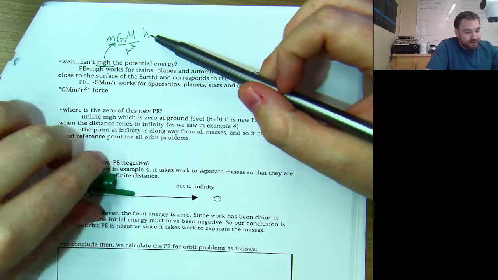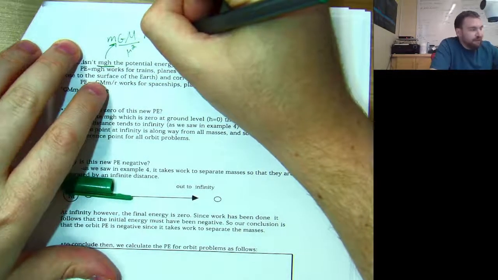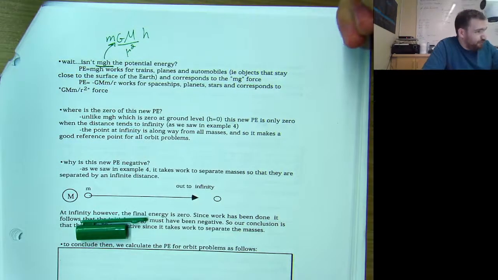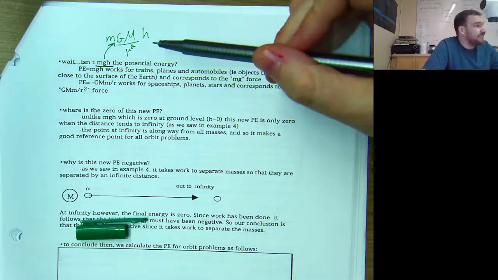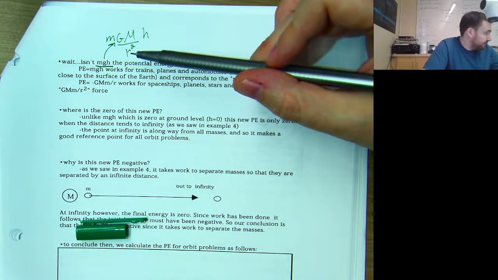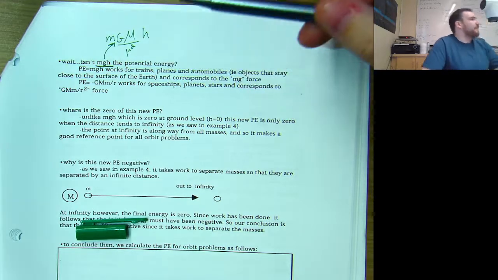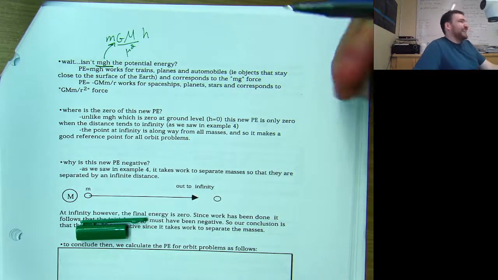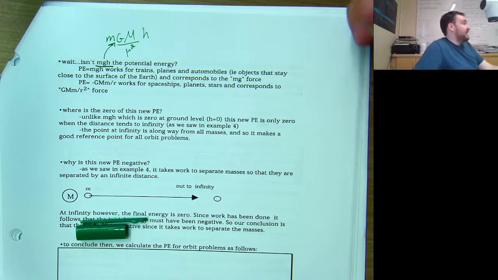So if we get really picky here, at or near the surface of Earth, the radius of Earth is what? 6,380,000 meters. Adding 10, 20, 100 meters isn't really going to change that number a whole lot, right? Mathematically, it will change it a little bit. But as far as the physics goes, is there really any difference between 6,380,000 and 6,380,100? Practically, is there that big of a difference?